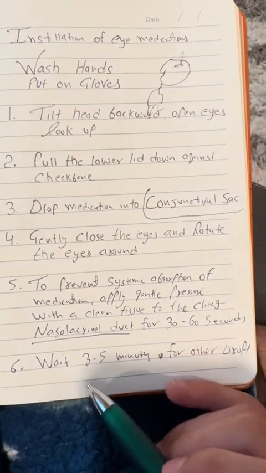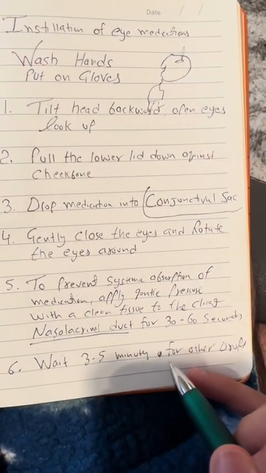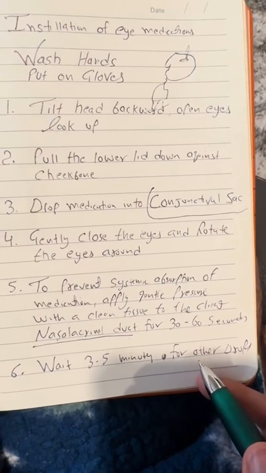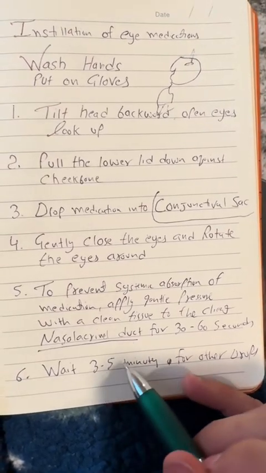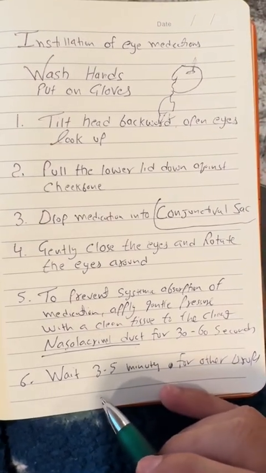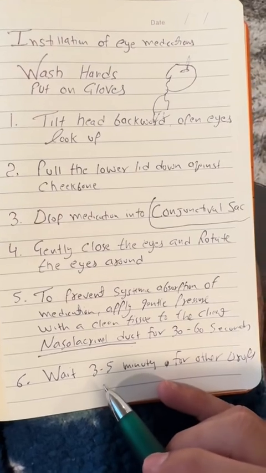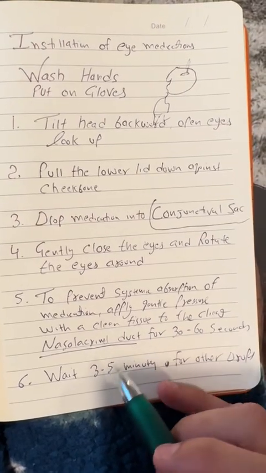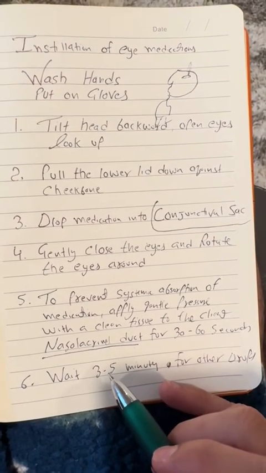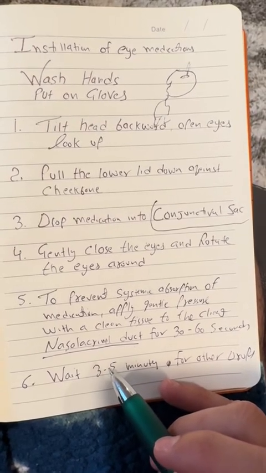And lastly, you have to wait 3 to 5 minutes for other drops. Another NCLEX question: which one would make the nurse intervene? A patient states, I will give another eye drop in less than 1 minute.